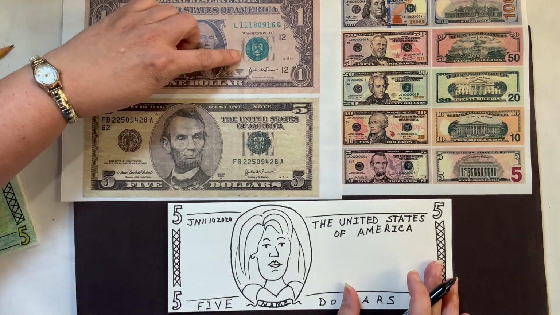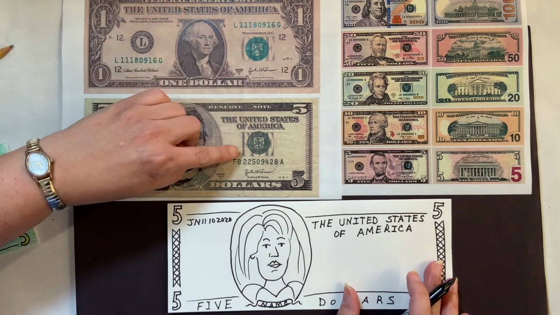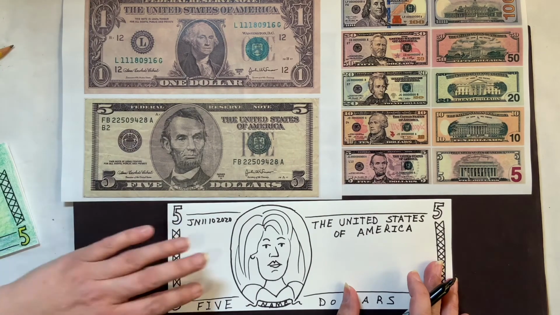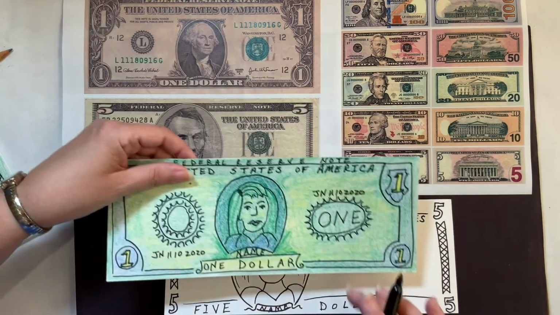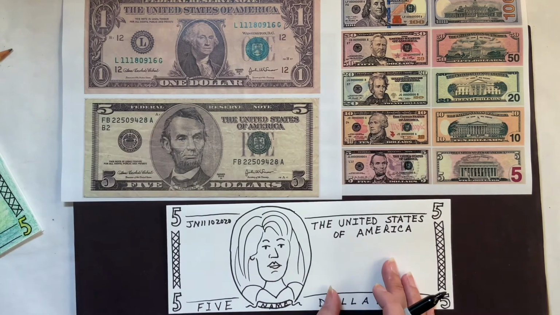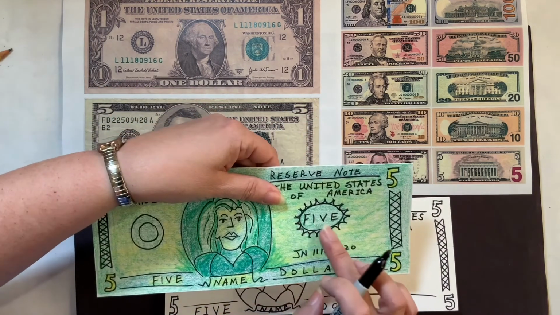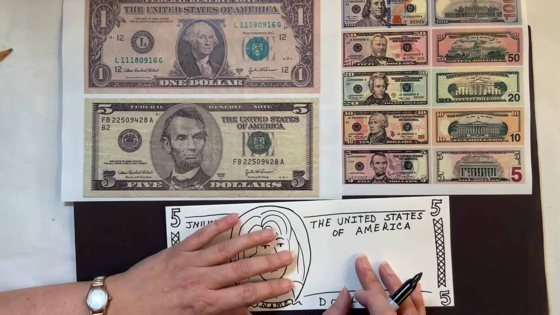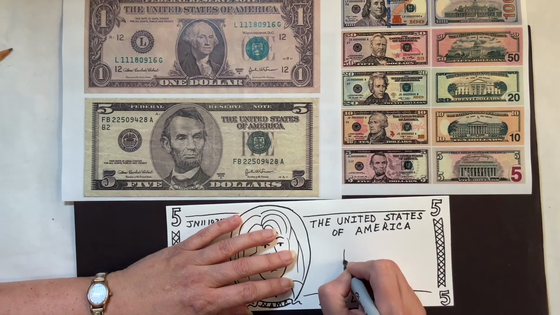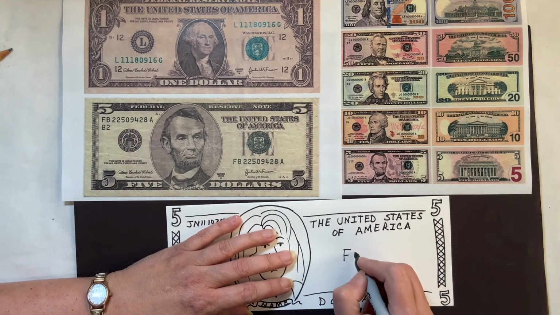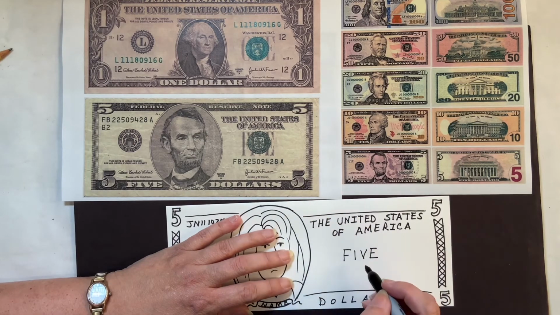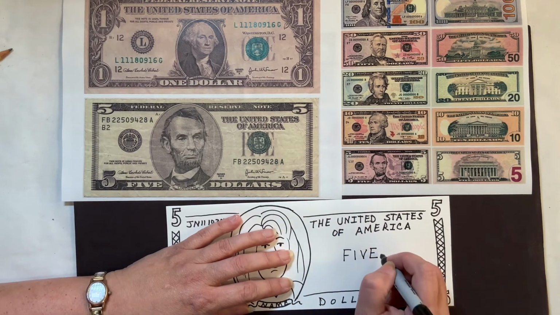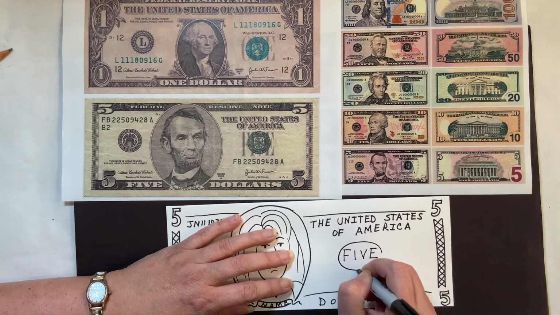Notice how, see, they have the word 1 right here and the word 5 right here. If I was doing the $1 one, I would put 1. See how I put the word 1? And on the 5, I put 5. I'm going to go ahead and write the word 5 right here. That's kind of behind in the seal. And I'm going to go ahead and pretend I have the seal going around the whole thing here.